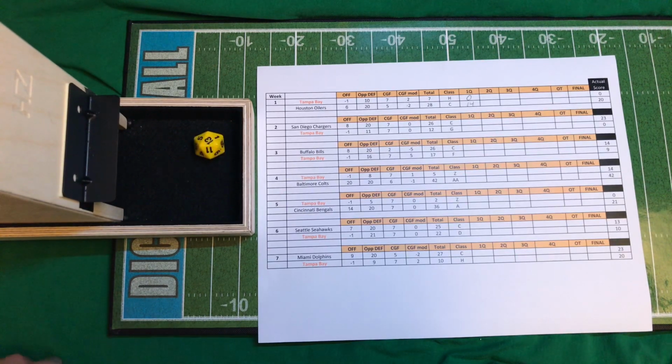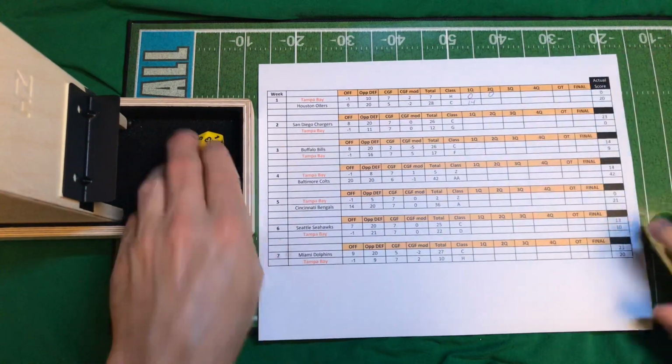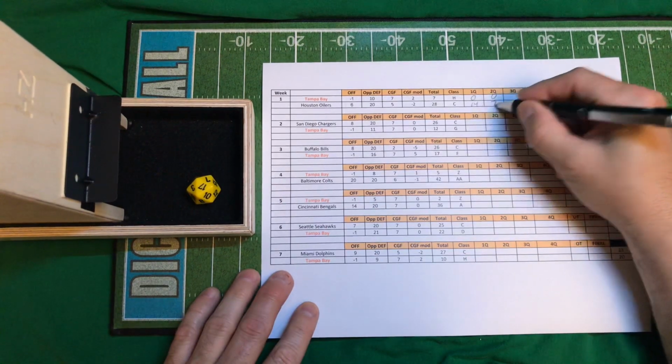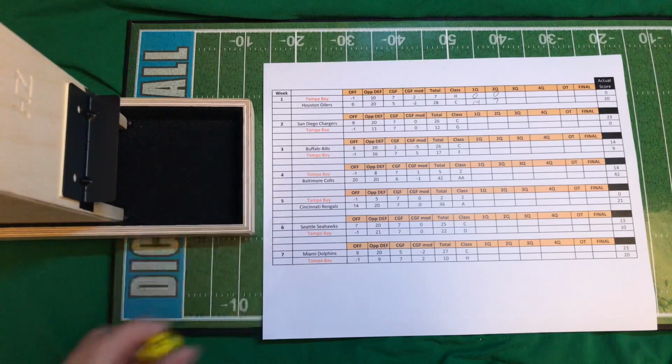So let's go to the second quarter now as we roll a 13 for Tampa Bay in column H, and a 13 in column H is another 0. Now, ironically, in real life, Tampa Bay got shut out. And see, the actual score over here was 20-0 in favor of Houston. So a 17 now for the Oilers on column C is 7 points. So it is now 21-0 at the half.